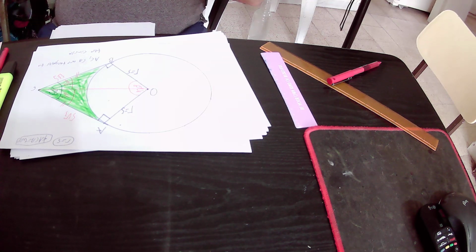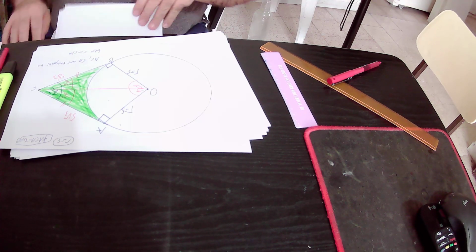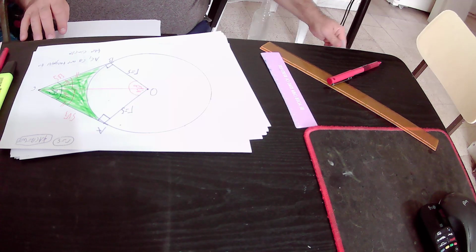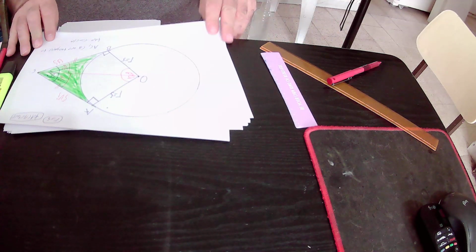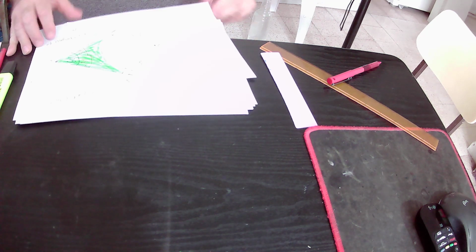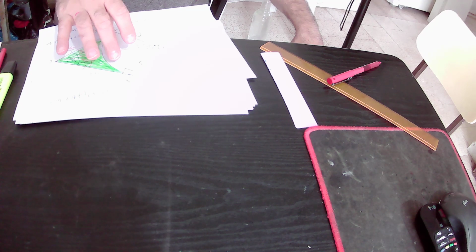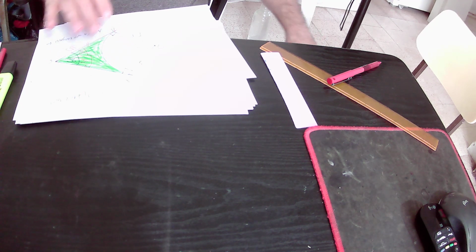And in the third way, we subtracted the circular segment AB from the area of the equilateral triangle ABC and got the area of the green shape.